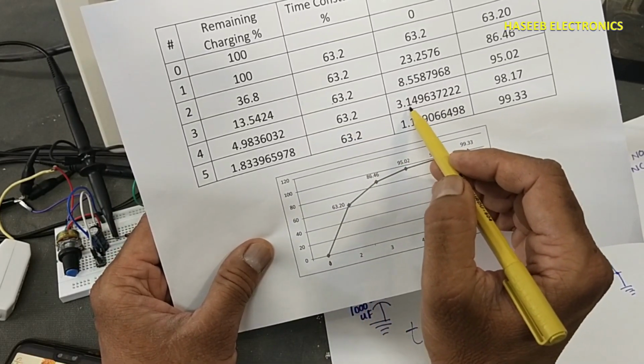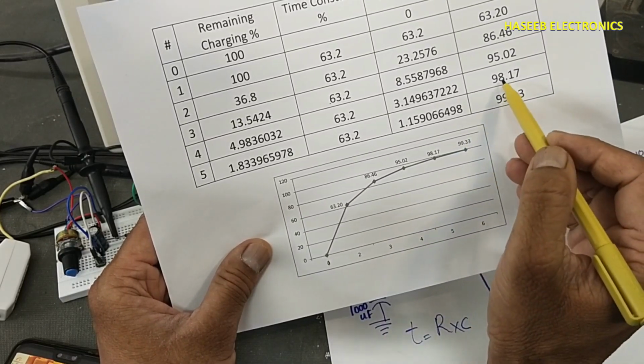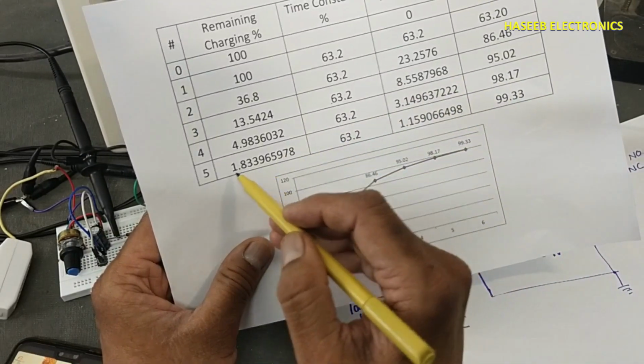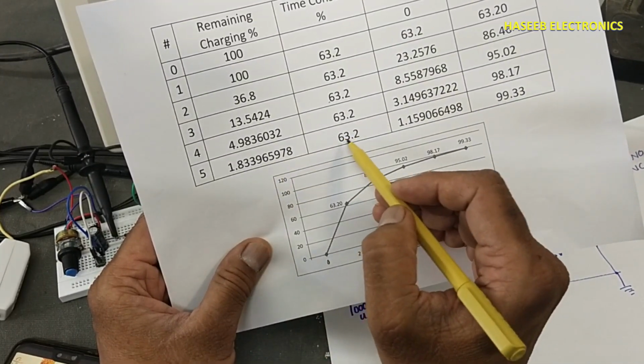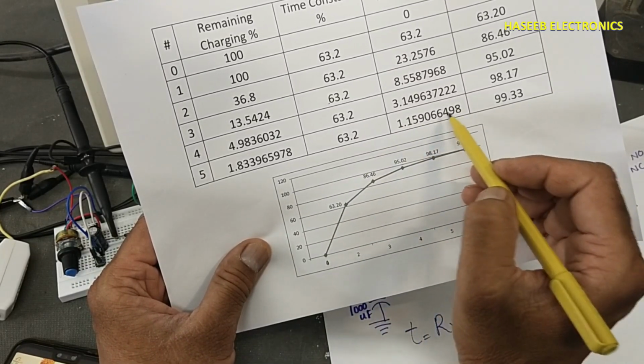It will become 3.14%, and the total charging level at the fourth time constant will be 98.17%. And the remaining amount is 1.8%, of which 63.2% will be covered, and it will become this value.